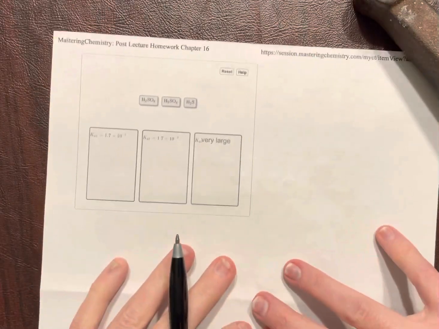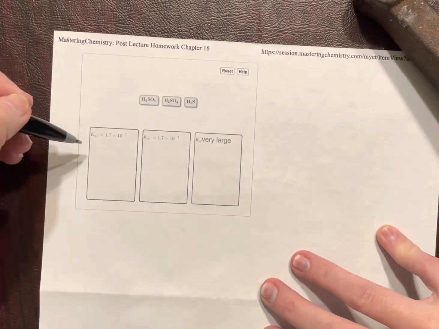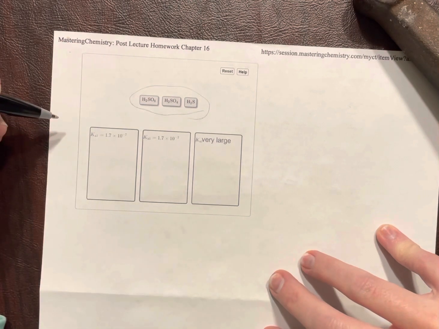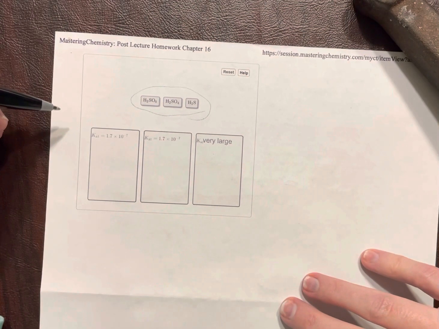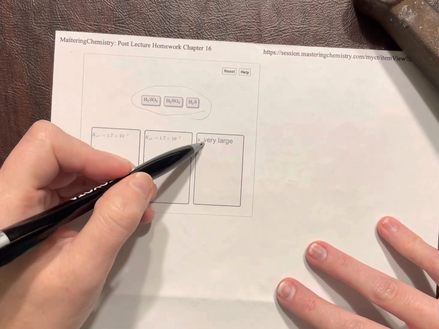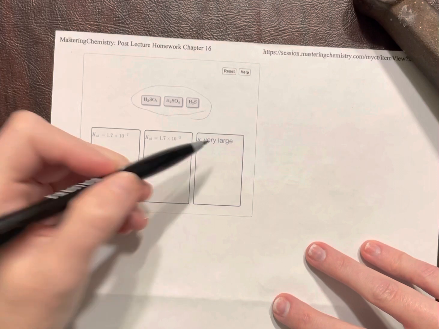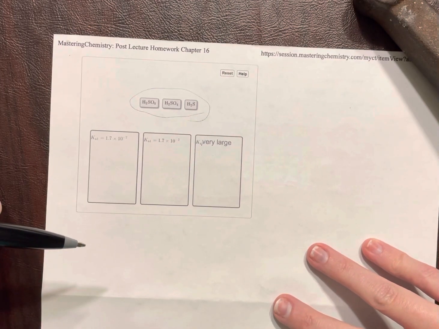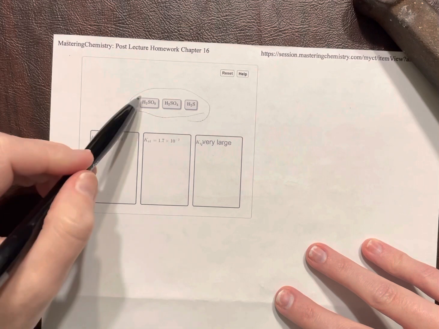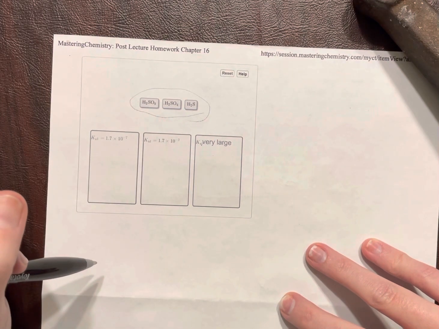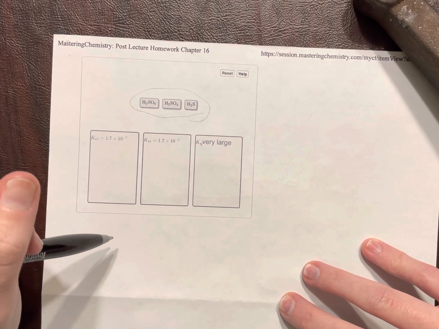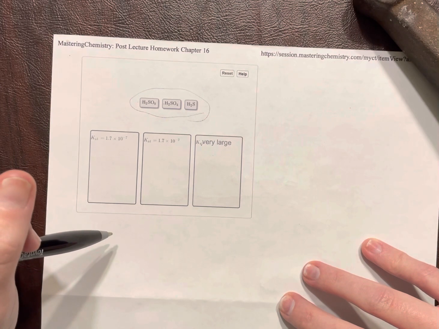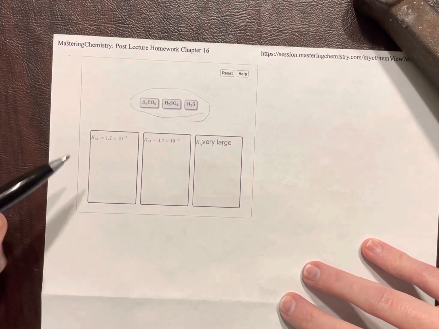Flipping on to the other one, here we're given some Ka values, and we're given various sulfur acid combinations. Now, when it says Ka very large, basically means there's not a Ka value. That means it's a strong acid. You should be able to look on this list and identify which one is a strong acid. I'm going to let you do that. Hopefully you have figured out which one that is. Look carefully at the two of them that look similar, and you'll probably figure it out.